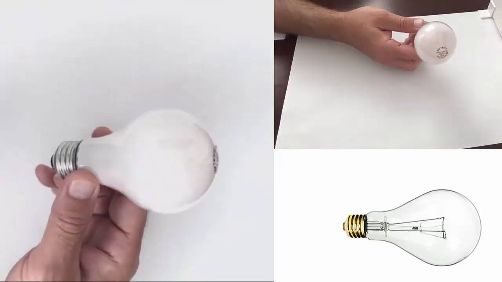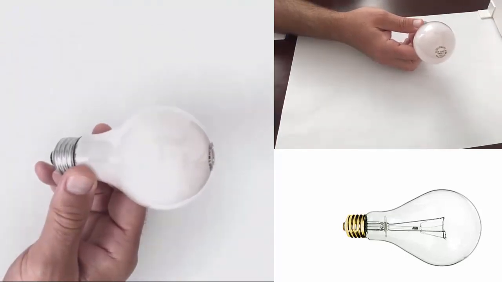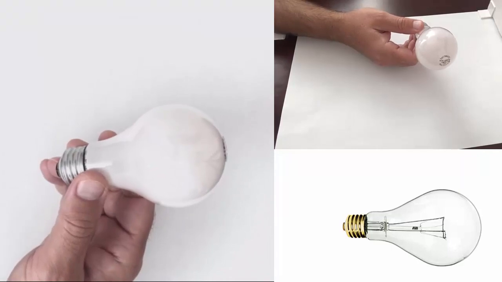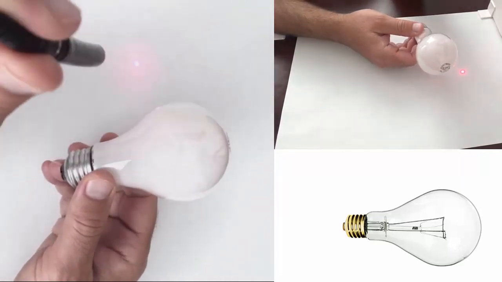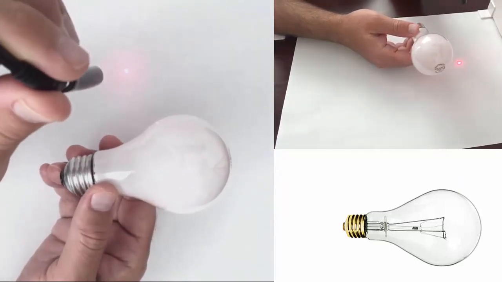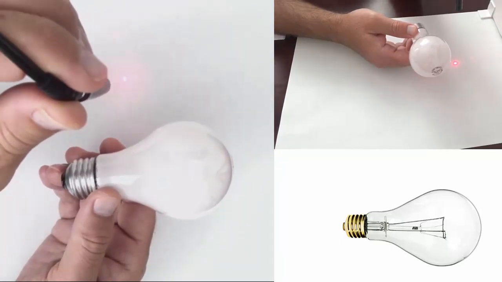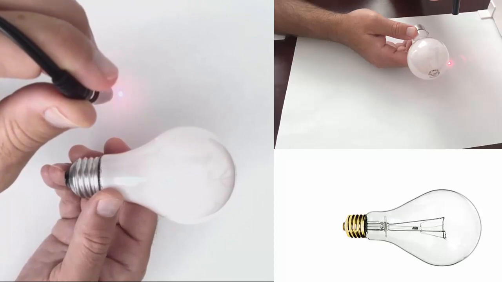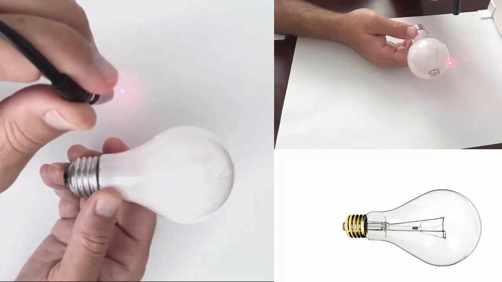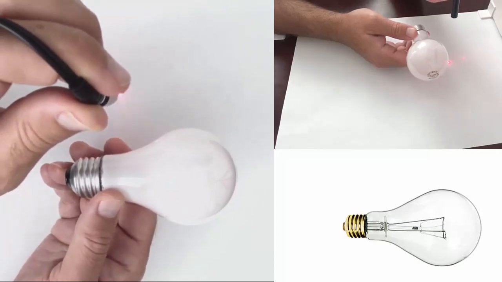So what we want to do is use the laser pointer. So if I take the light bulb in one hand and my laser pointer in the other hand, again, it's very important here to implement proper laser safety procedures, not to point the laser pointer into your eyes, and to wear proper laser safety goggles to protect your eyes from any unintentional hit of the laser beam.